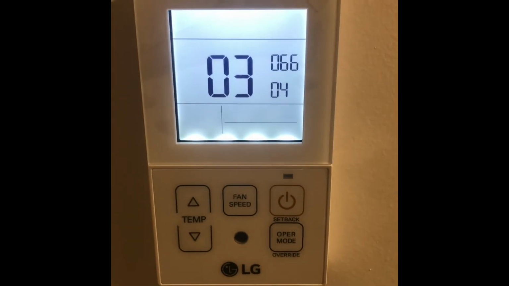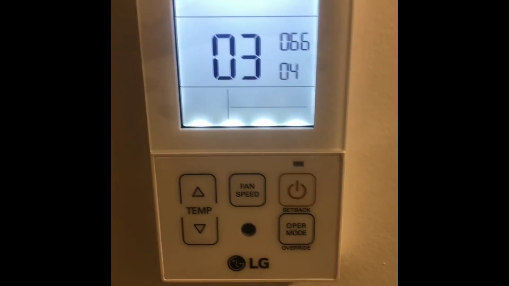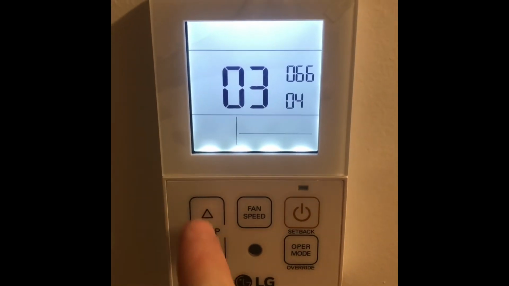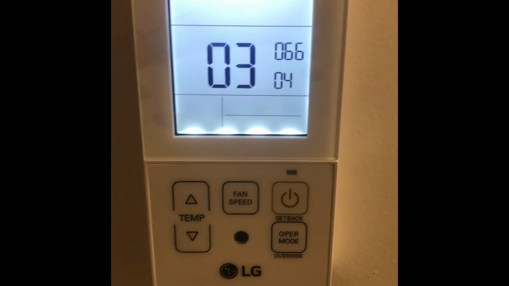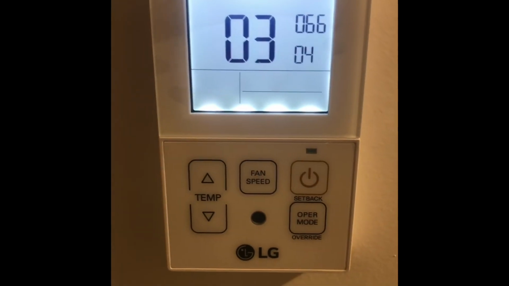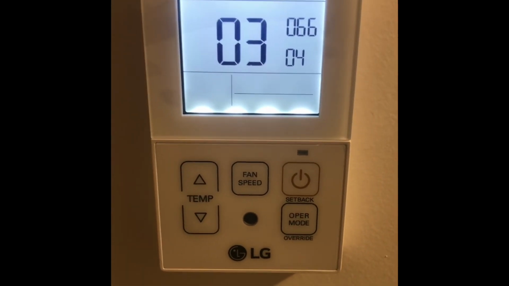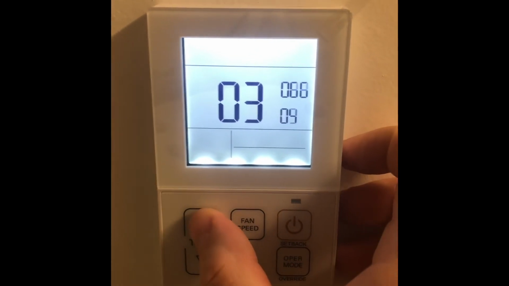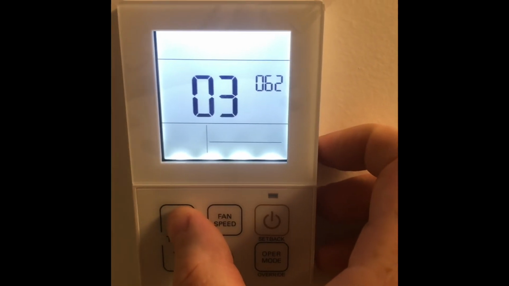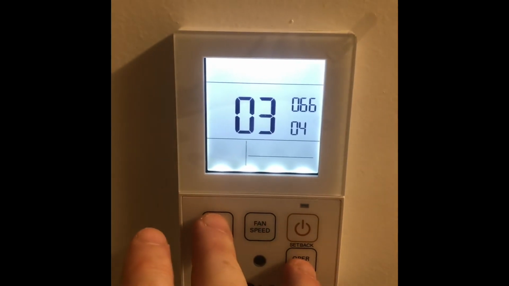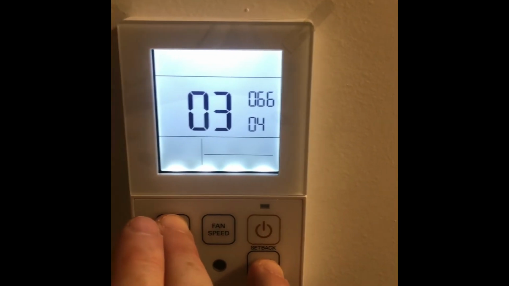Once you have input all three of your numbers into 02, 03, and 04, you can either go ahead and press the up arrow and upper mode buttons together again to exit the installer menu, or wait a few moments and the thermostat will automatically exit. I like to just confirm that my settings did save 2, 3, 4, and then exit the installer menu.